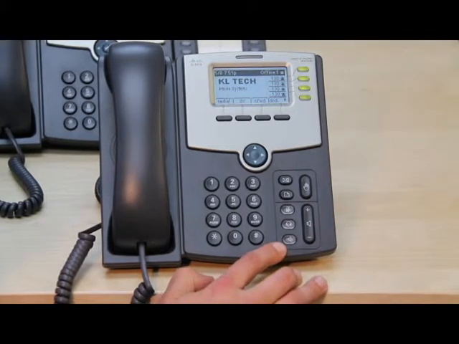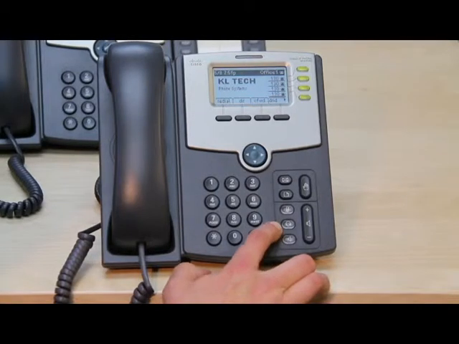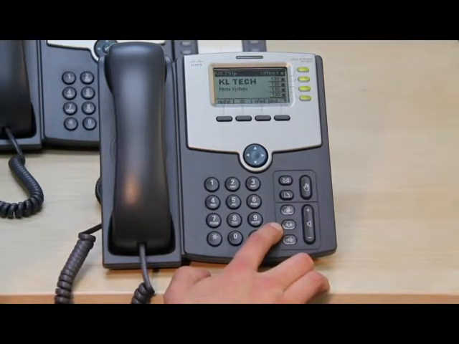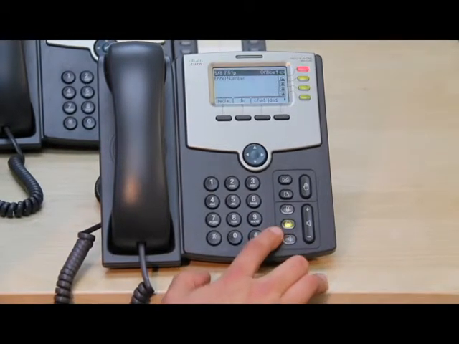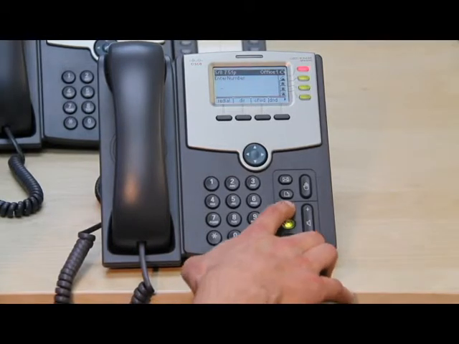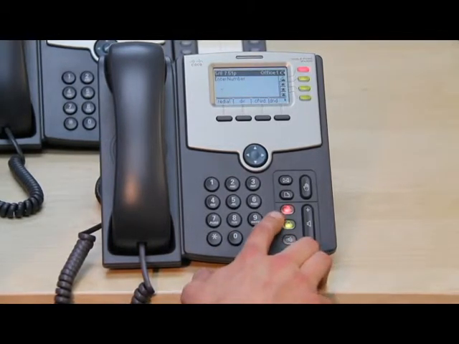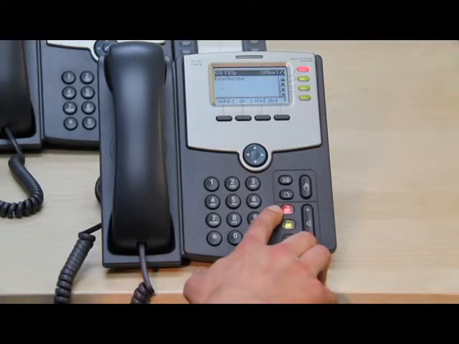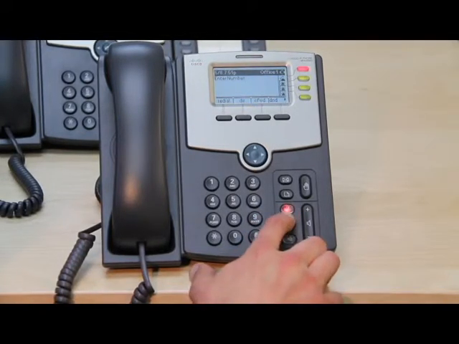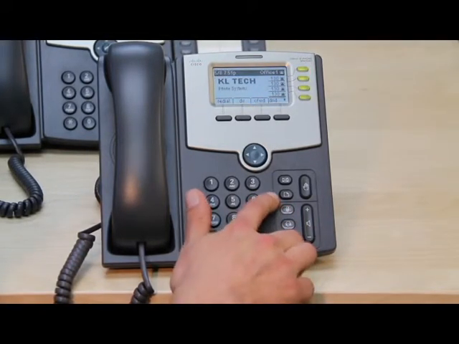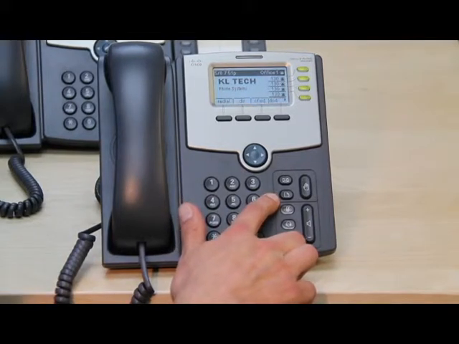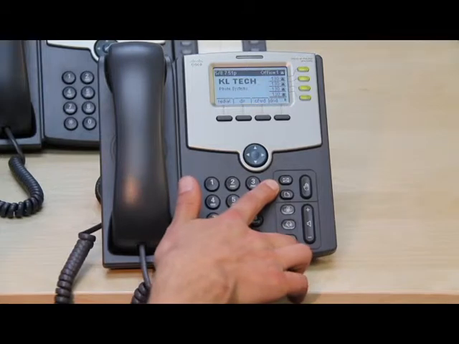Here we have our speakerphone button. Above that we have a headset button if your phone has a headset attached. And above that we have the mute button. If the light is red, the caller on the other end of the line cannot hear you. Above that we have the menu button, which we'll cover in detail in another video. And there we have the voicemail access button.